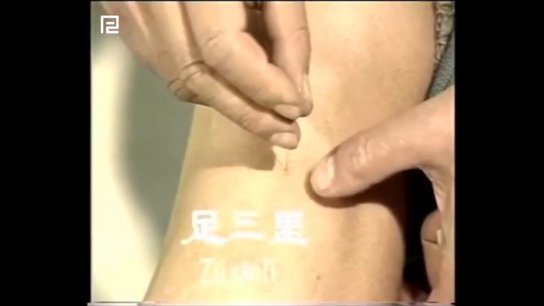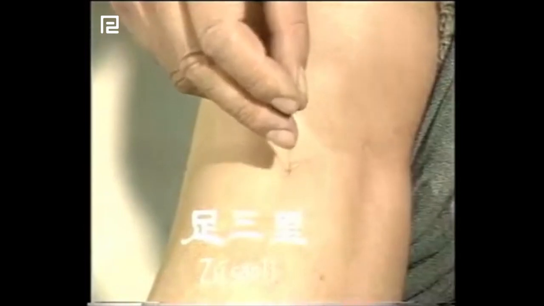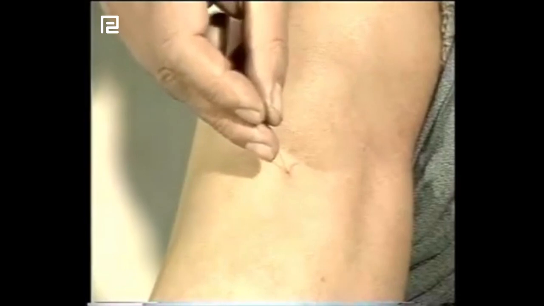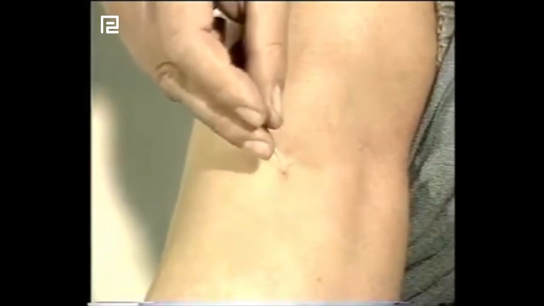Zusanli, stomach 36, the He-Sea point of the stomach meridian of the foot Yangming, can clear away heat and toxicity from the Yangming meridian to relieve the distension of the breast.